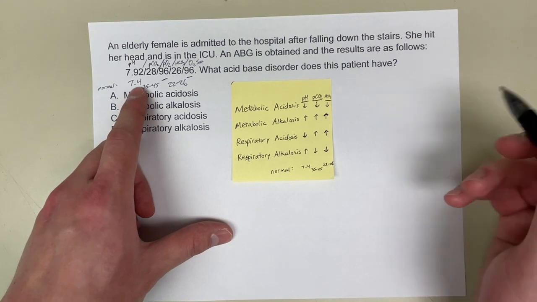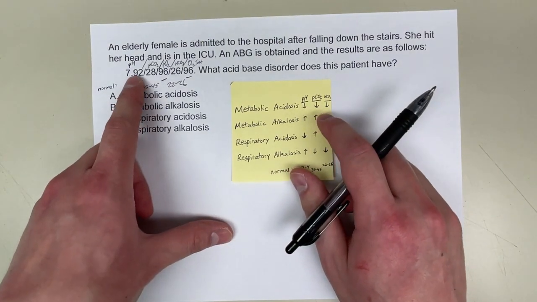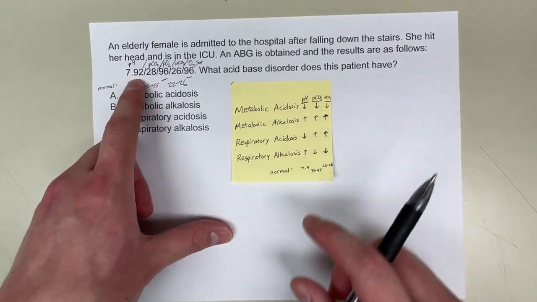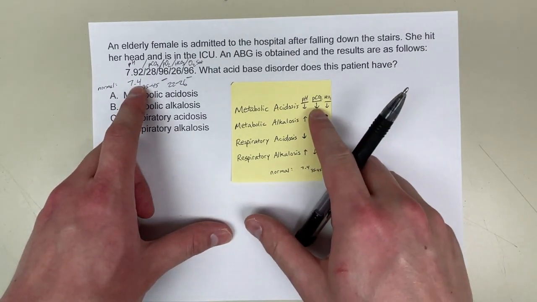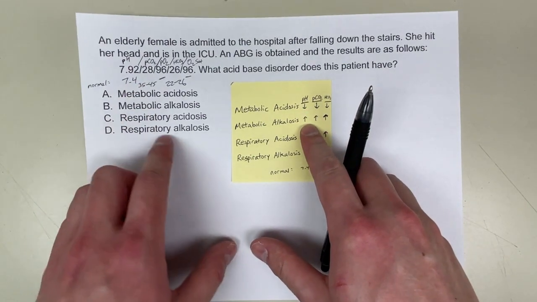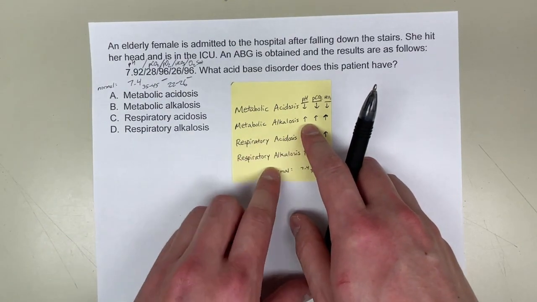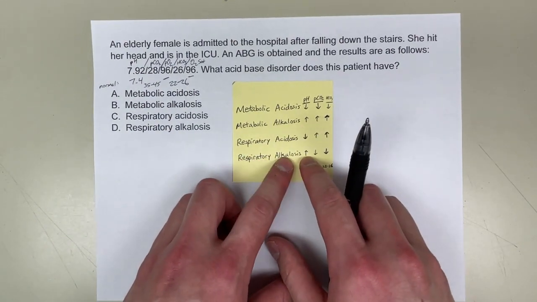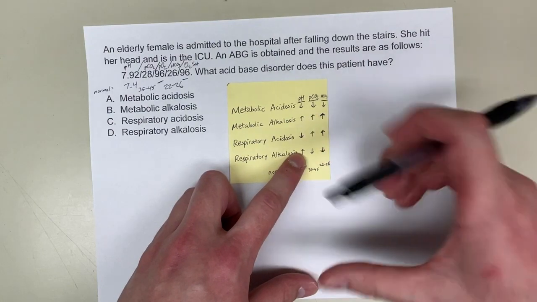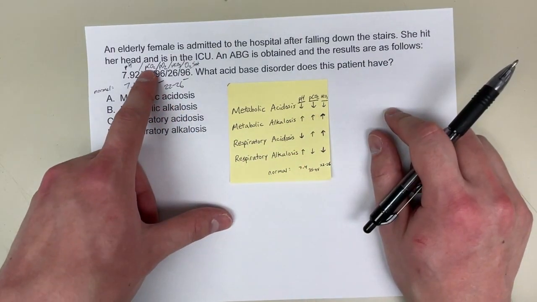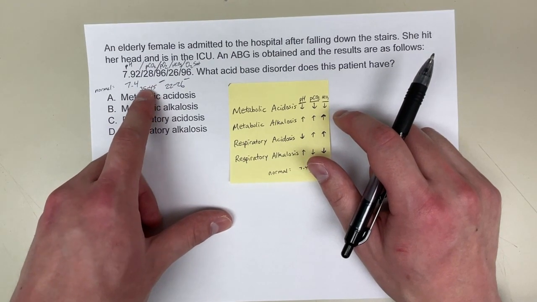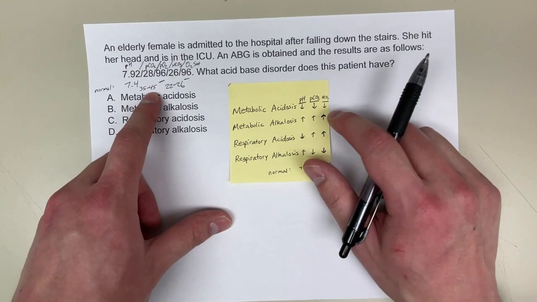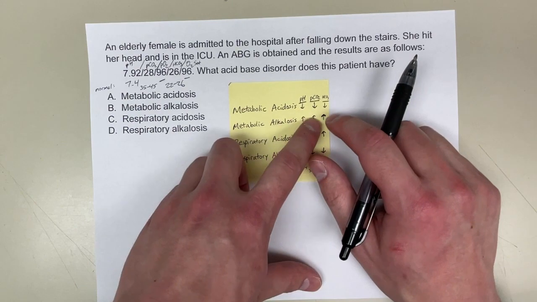So now looking at the pH, it is higher than normal because 7.92 is higher than 7.4. So that means I look here, pH is higher, so it's either metabolic alkalosis or respiratory alkalosis. See these two high numbers? And next I look at the carbon dioxide pressure. That's 28, which is lower than the normal of 35 to 45. So I'm looking for a downward arrow.